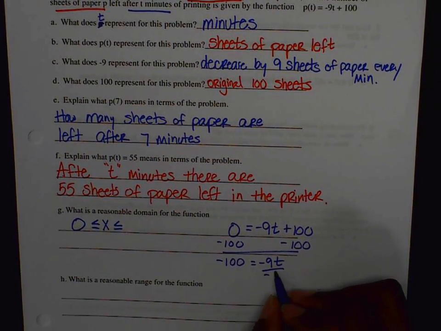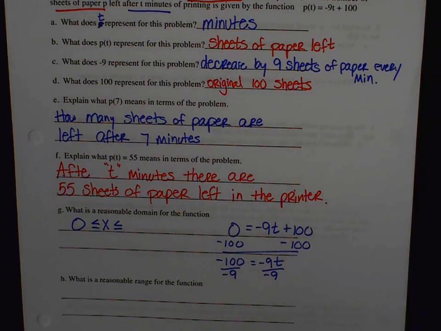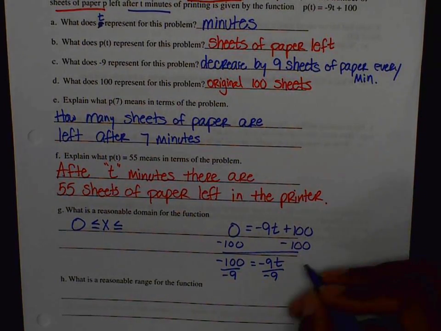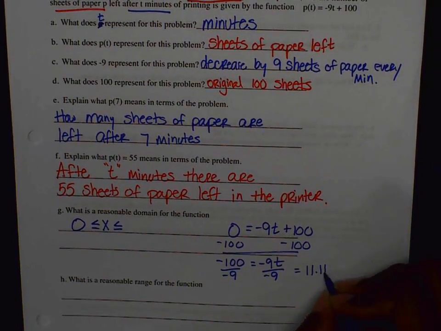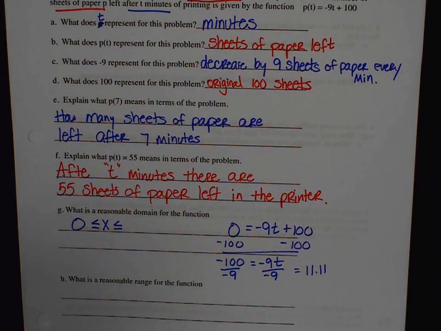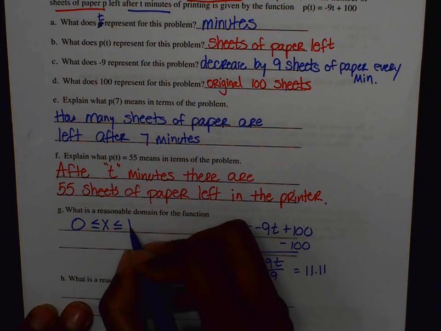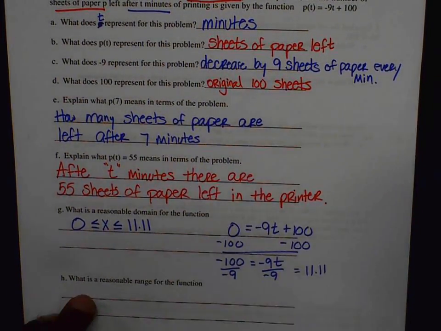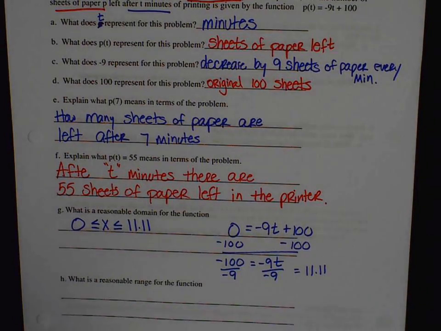Because that would mean I'm all out of paper at about 11.1 minutes. So we're going to go all the way up to 11.1. It's repeating, and that would be my domain.